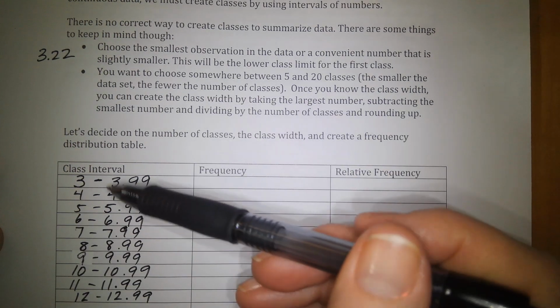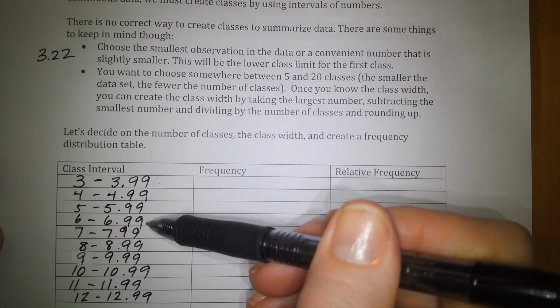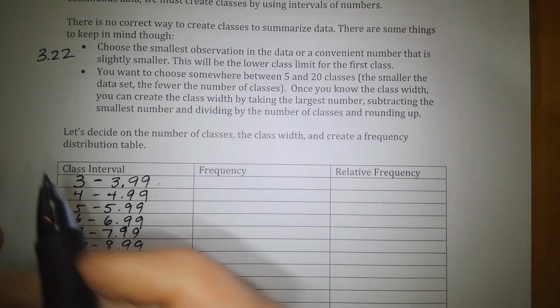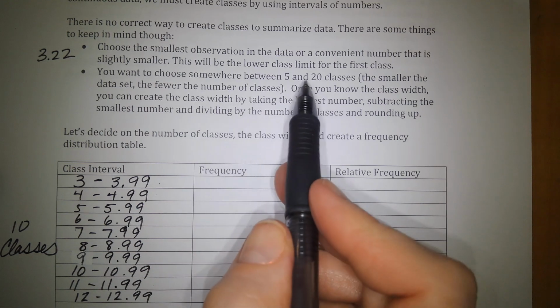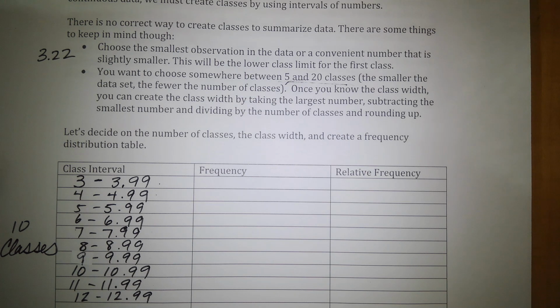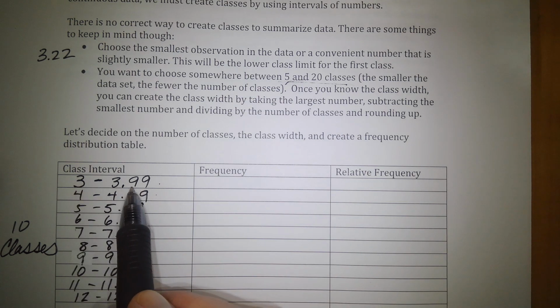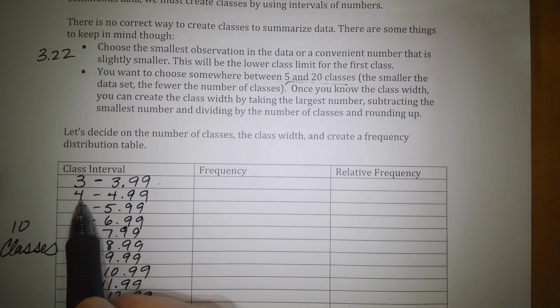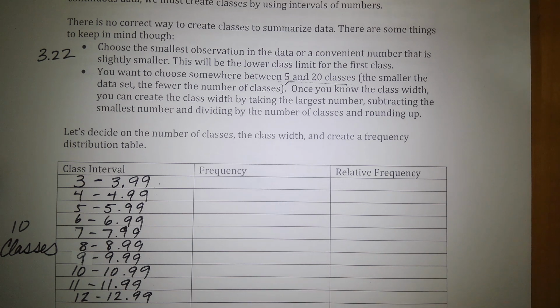So I finished this list all the way from 3 up to 12.99. And that left me with 1, 2, 3, 4, 5, 6, 7, 8, 9, 10 classes, which falls right in the interval of somewhere between 5 and 20. Notice that 3 is the lower class limit, 3.99 is the upper class limit. 4 is the lower class limit of the second class, 4.99 is the upper class limit of the second class, and so on. So now what we're going to decide is what the frequency of each of these is.